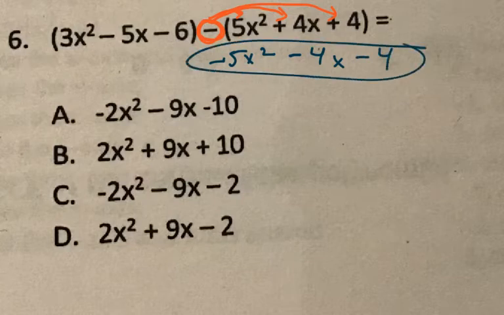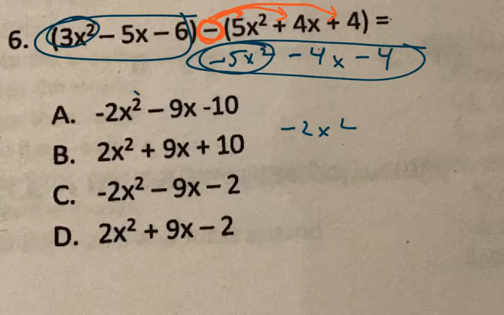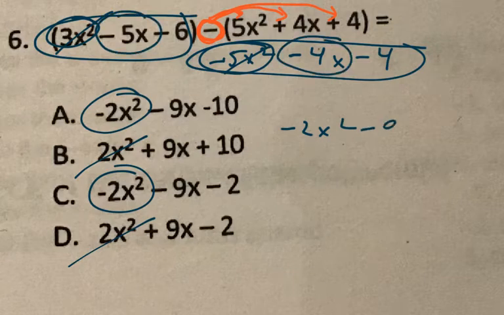Now you can take this with this and combine them together. So let's go ahead and do 3x squared minus 5x squared. That's negative 2x squared. So as you can see, it's got to be A or C. And see how they just changed the sign to try to trick you. So now that the x squareds are done, what about minus 5x and minus 4x? You should know that's minus 9x. Both have a minus 9x.